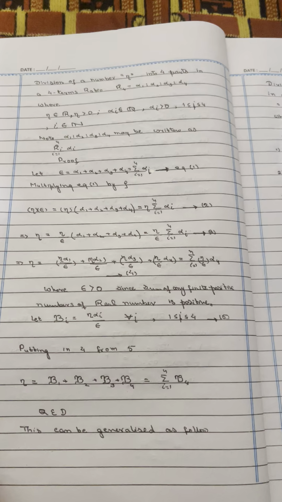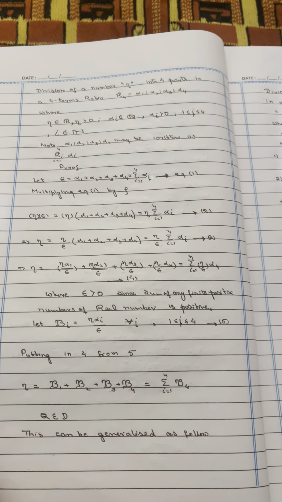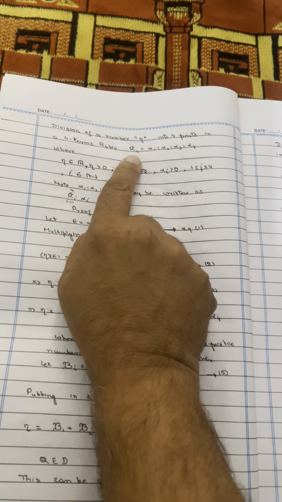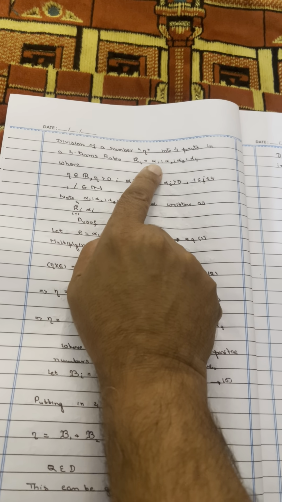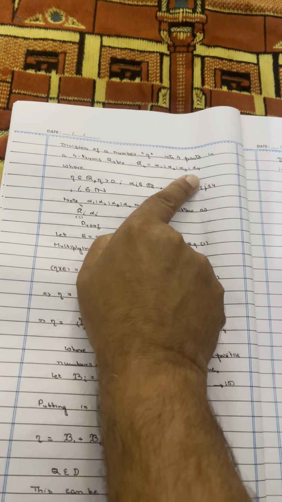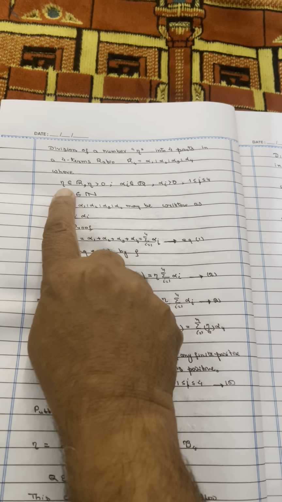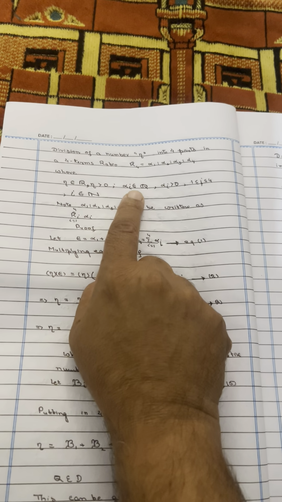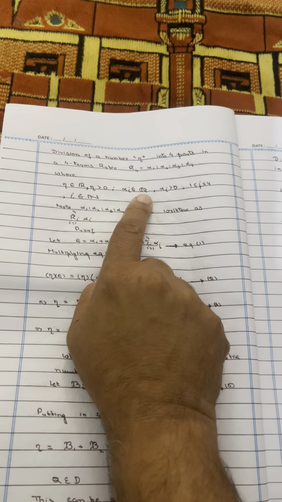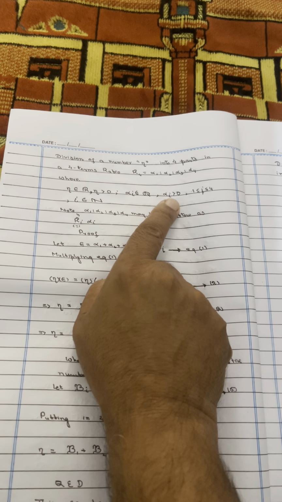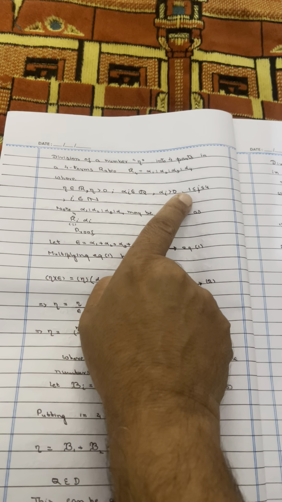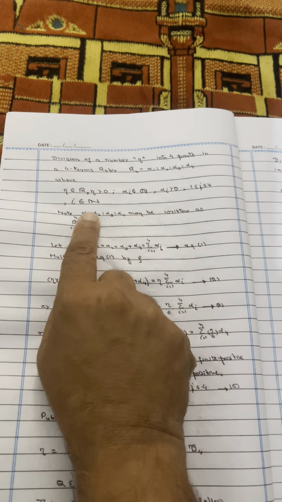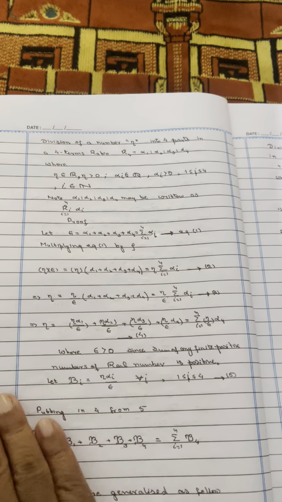Division of a number eta into four parts in a four-term ratio Ka4. This is Ka, a Gothic letter. Ka4 is equal to alpha 1 is to alpha 2 is to alpha 3 is to alpha 4, where eta belongs to real numbers, eta is greater than 0, alpha i belongs to rational numbers, alpha i is greater than 0, and 1 is less than or equal to i less than or equal to 4, where i belongs to natural numbers. So this is the whole situation.